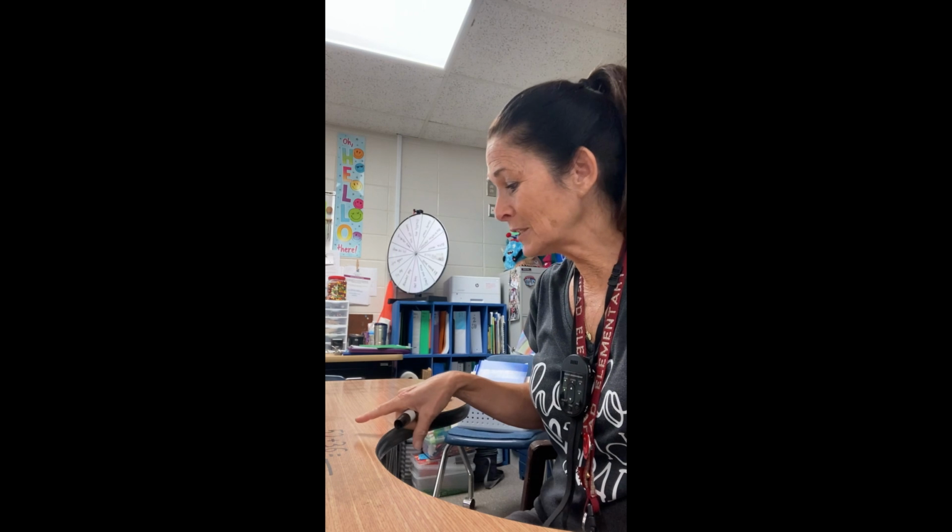You guys are so good making your base 10 blocks. This is going to be easy for you. So look at the first number, 52. Let's draw it nice and neat. 5 tens and 2 ones.